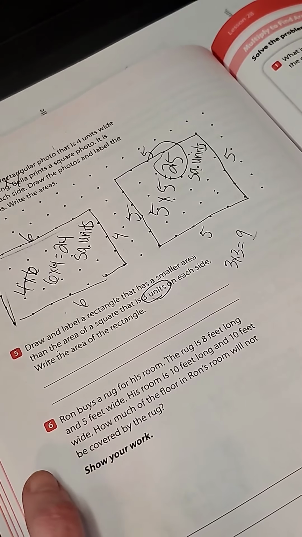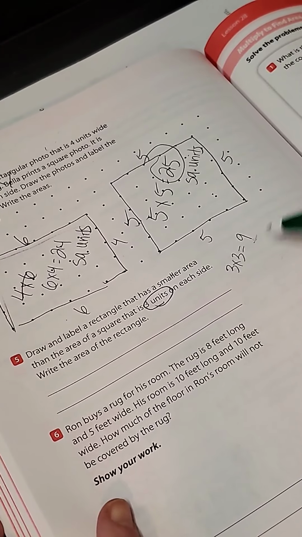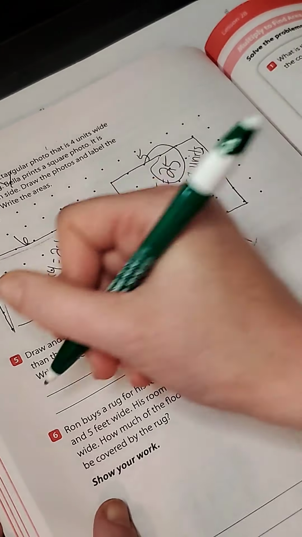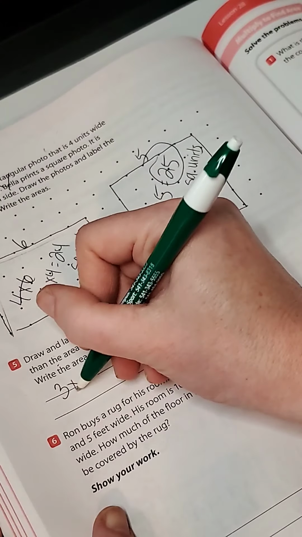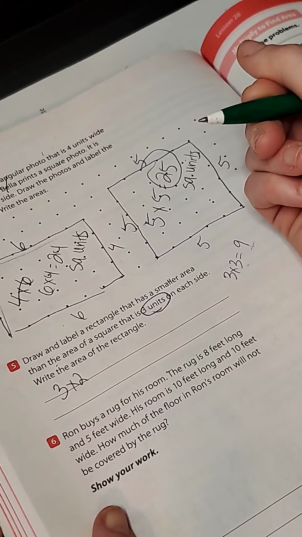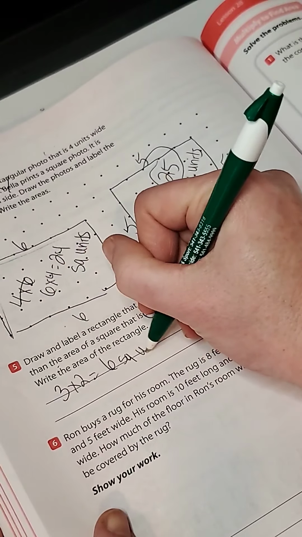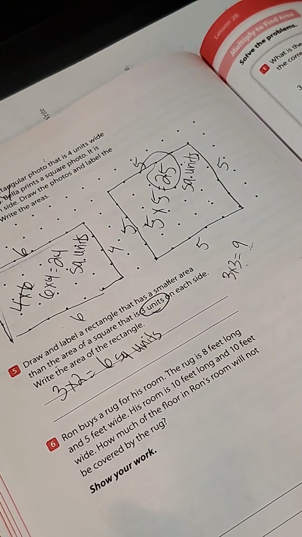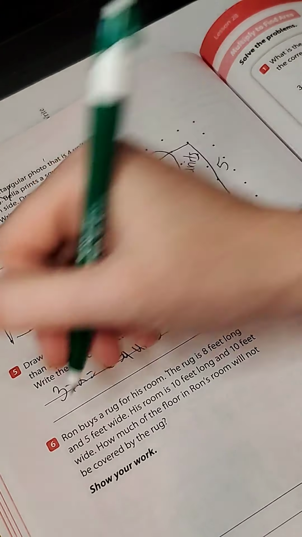So there's a lot of different numbers you could have chosen. I'll choose one. Let's just do 3 and 1 less. What about 3 times 2? Write the area of the rectangle. 6 square units. Any number that you come up with that is less than 9 would be an answer. 4 times 2, 3 times 2, 1 times 2, and so on.